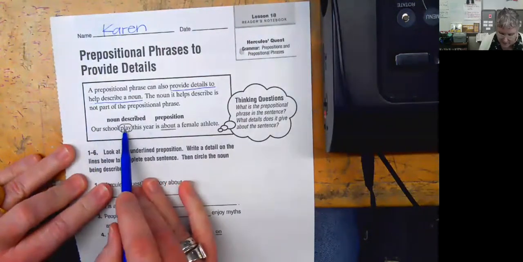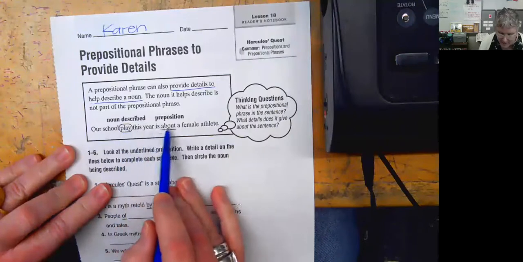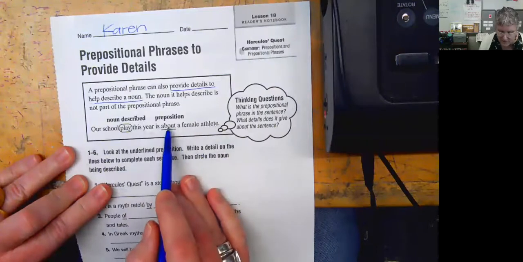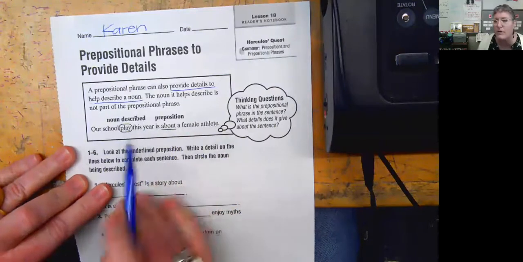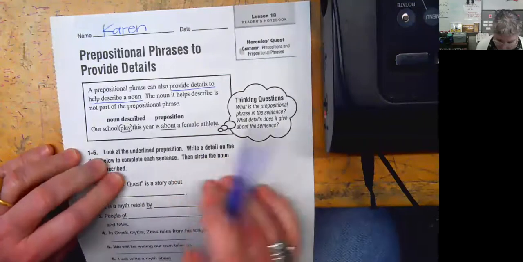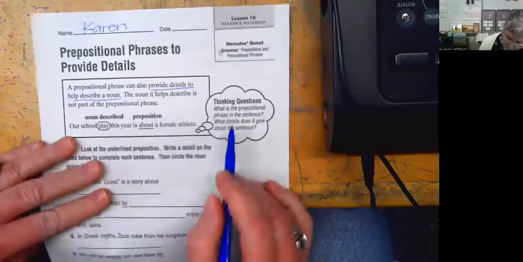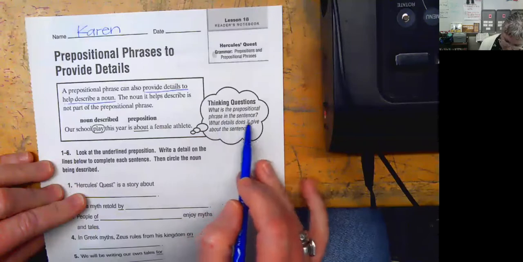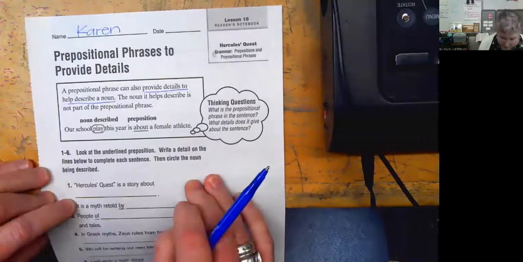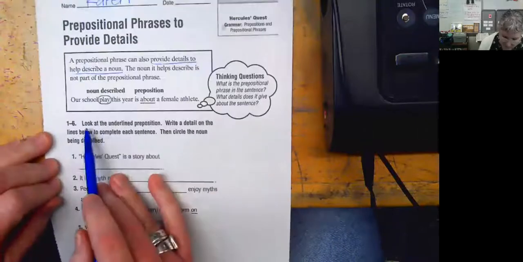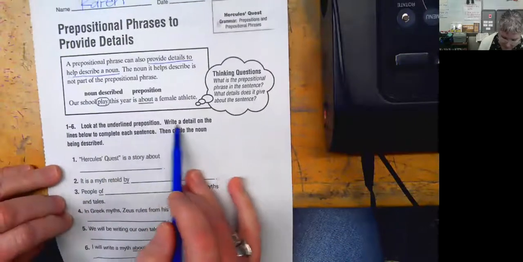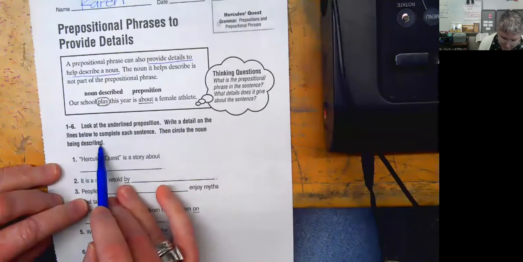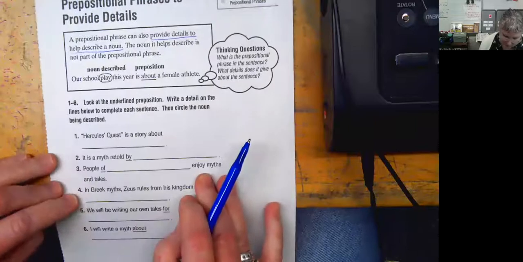Our school play this year is about a female athlete. So this preposition about is telling you what the play is about, right? It's describing the play. Here's our thought bubble. What is the prepositional phrase in the sentence? What details does it give about the sentence? Okay, so we're going to look at the underlined preposition. We're going to write a detail on the lines below to complete each sentence, and then we're going to circle the noun being described. So here we go.